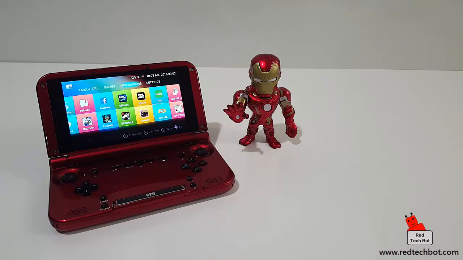Hello everybody. So, in recent days I have been showcasing multiple emulation platforms that run very well on the GPD XD. And for those of you who have no idea what the GPD XD is, it's an Android based portable gaming system which plays, in addition to Android games, tons of emulators.